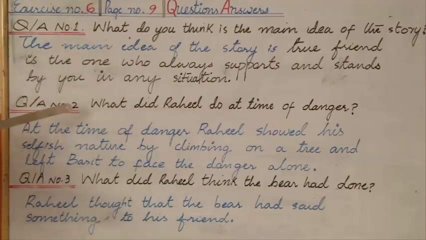And the answer is, at the time of danger, Rahil showed his selfish nature by climbing on a tree and left Basit to face the danger alone.